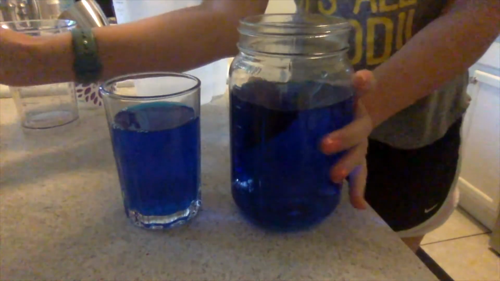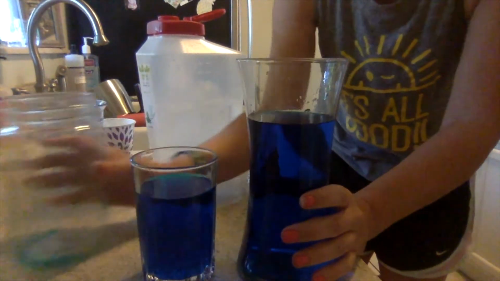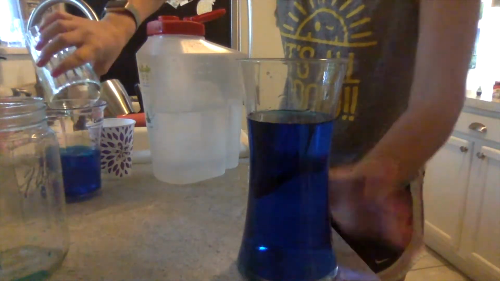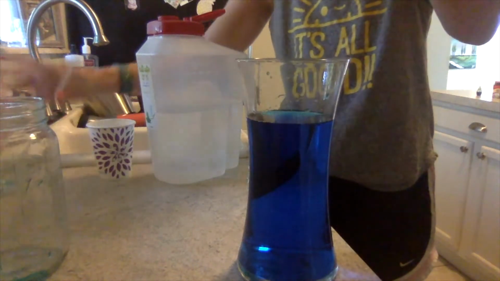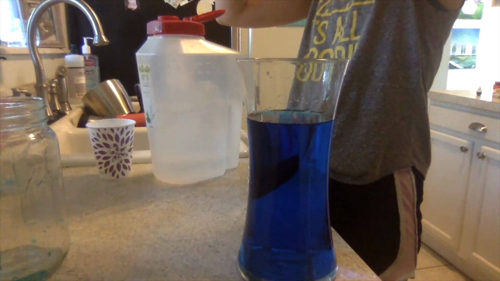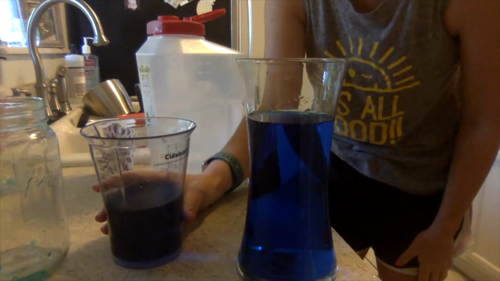Let's see if this one is holding more because this is a bigger vase. Do you see that? It's bigger. This is holding more. Okay, let's see how much this holds. I'll tell you. This is holding 1 cup of water. So that holds 1 cup of water.